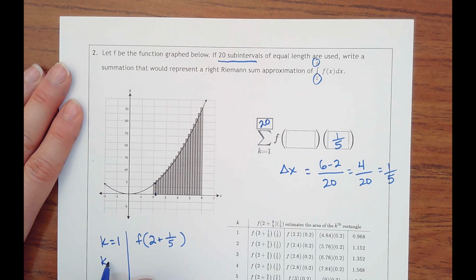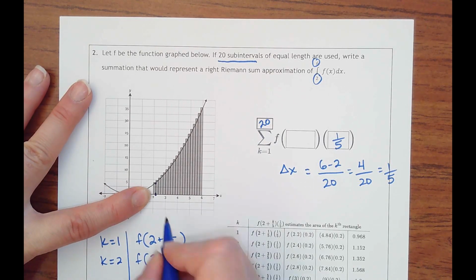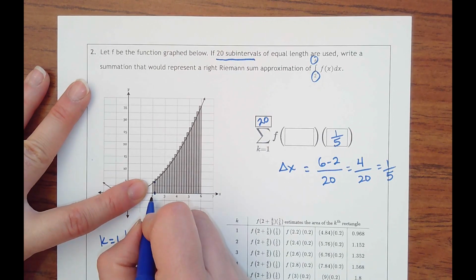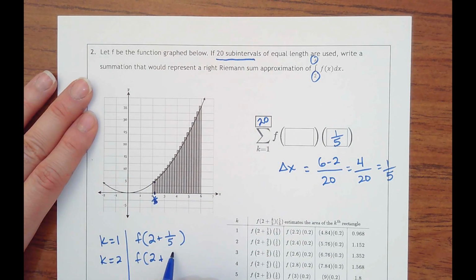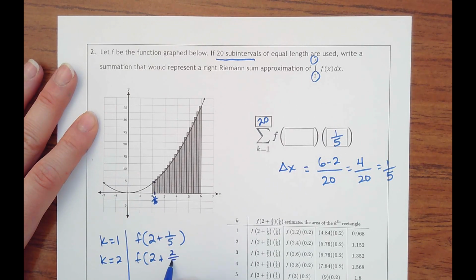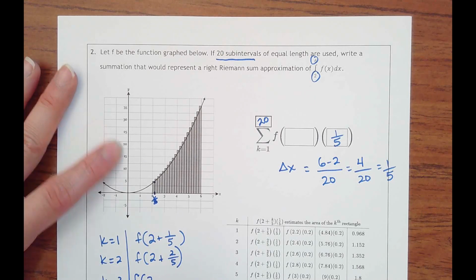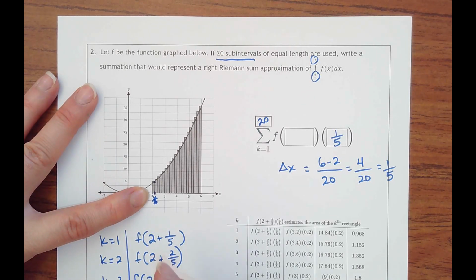If I wanted the second rectangle, I would have to have the y value when x is starting at 2, plus now I'm going to have 2 of those 1/5. So that'd be 2 of those 1/5, or 2/5. If K was 3, I would have f of, starting at 2 again, plus 3 of those 1/5, so 3/5.